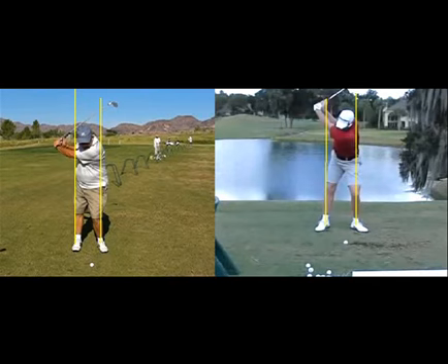Now we're at the top of the backswing. This is the 4 position. Grant has maintained his weight on his left side. His head is still in the same position, closer to the left than the right. You have basically stayed in the same position that you were in the 3 position. You're just a little more to the right than Grant is.